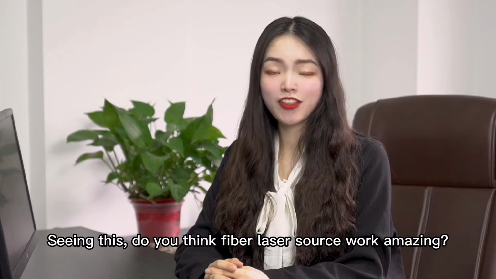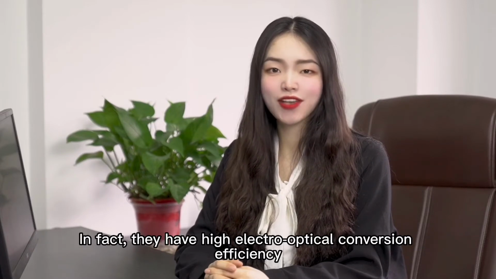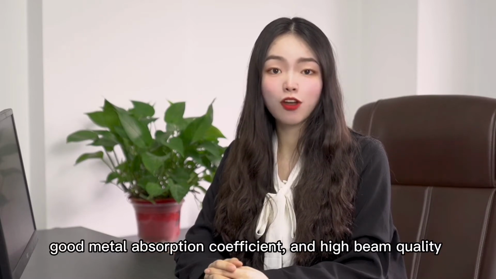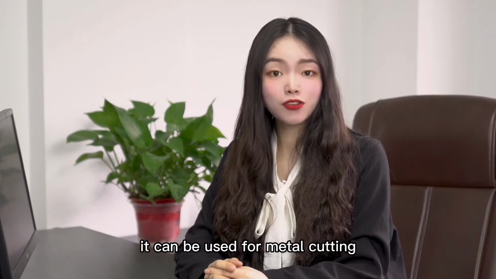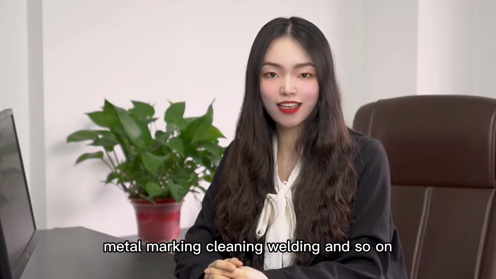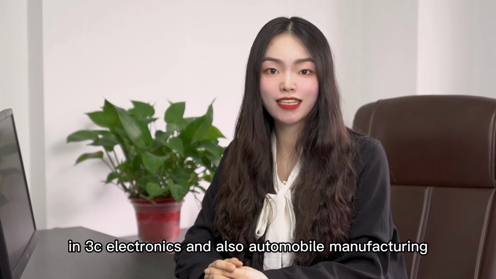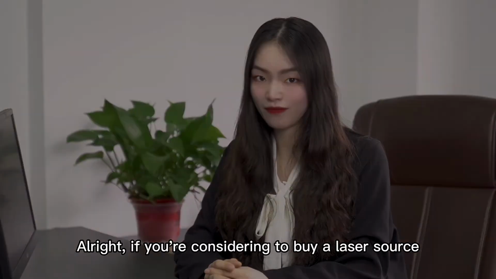Seeing this, do you think how the fiber laser source works is amazing? In fact, it has high electro-optical conversion efficiency, good metal absorption coefficient, and high beam quality. It can be used for metal cutting, metal marking, cleaning, welding, and so on. Widely used in aerospace, in 3C electronics, and also automobile manufacturing.